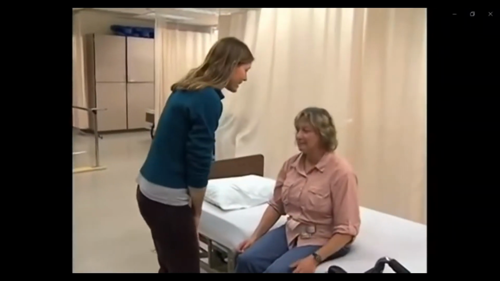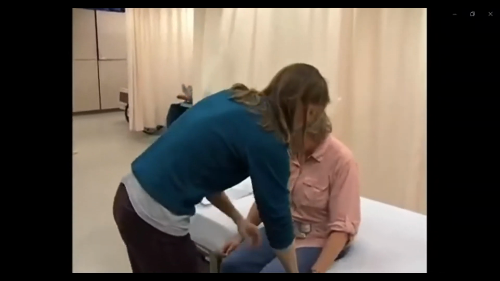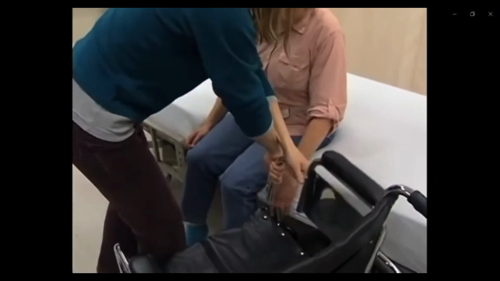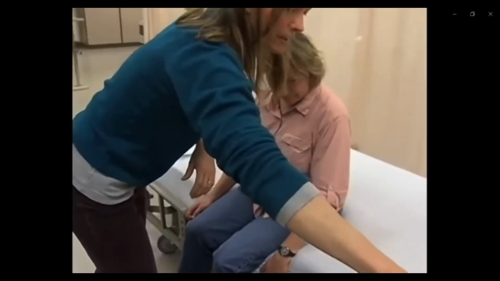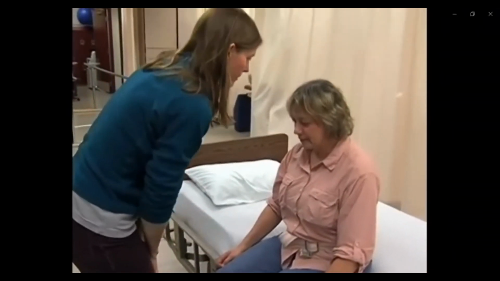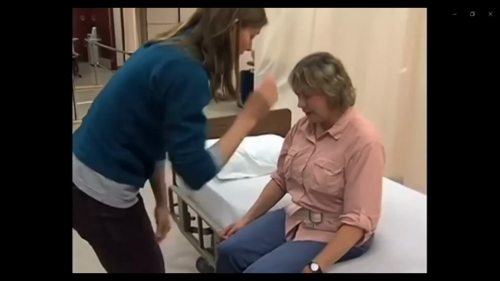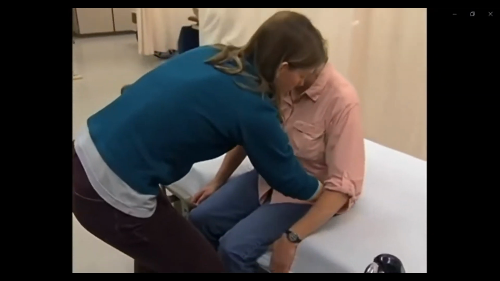Well, you did so well with that standing pivot transfer. Let's work on our squat pivot transfer today. Okay. I need to remove the armrest first, and we'll set it right up here on the chair. So instead of standing all the way up, we're going to just swing you over in more of a squatted position. Okay. All right, well, let's scoot forward first in the bed.